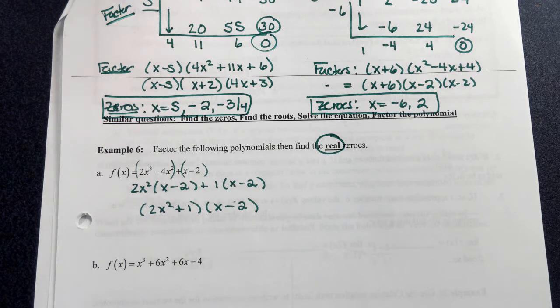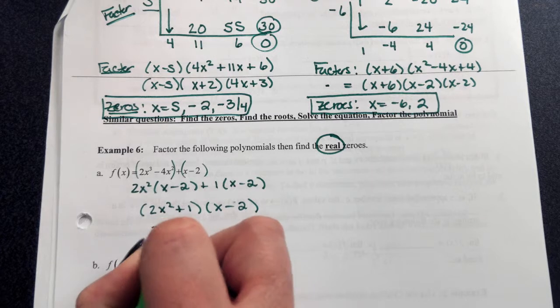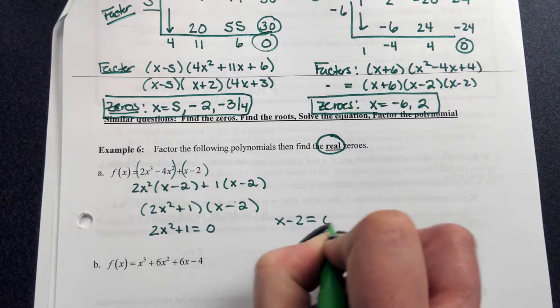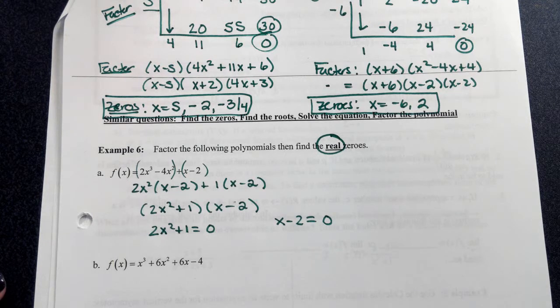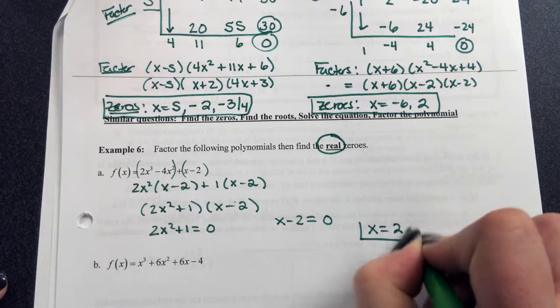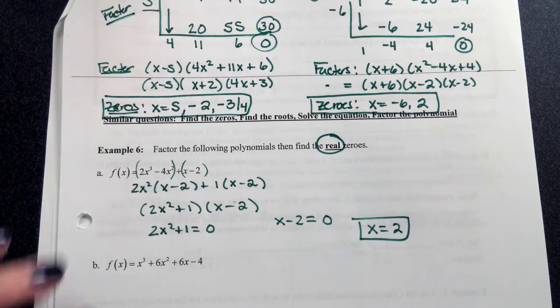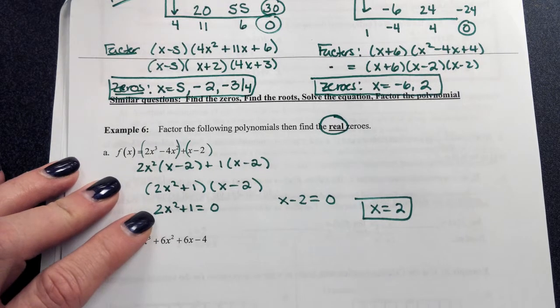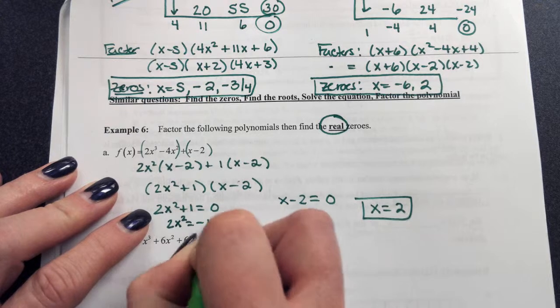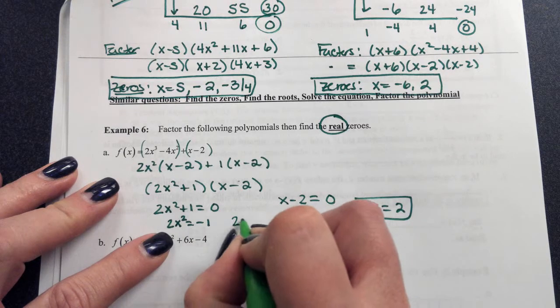All right, so I can take my 2x squared plus 1, set it equal to 0, take x minus 2, set it equal to 0. Well, I know that one zero is going to be x equals 2. How am I going to solve 2x squared plus 1 equals 0? What's going to be the first step? Subtract 1. Then what? Divide by 2.